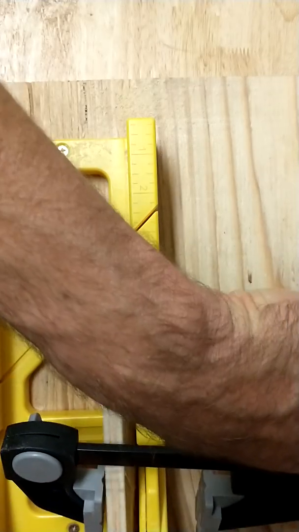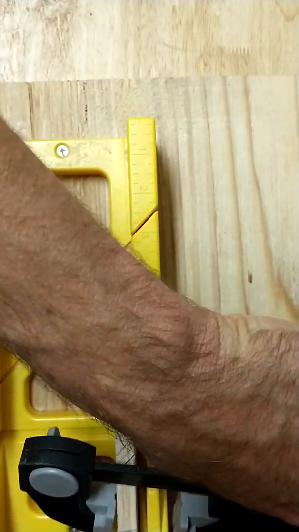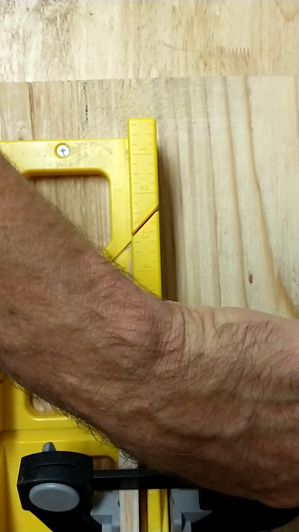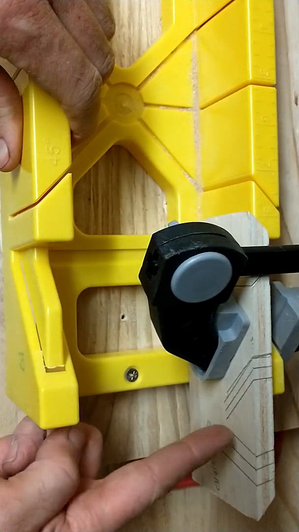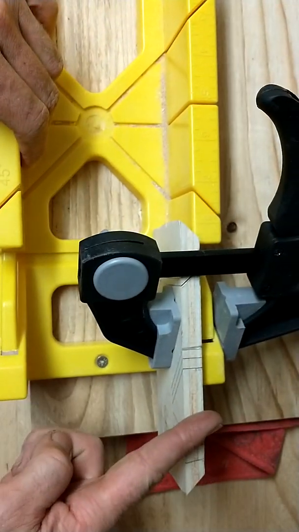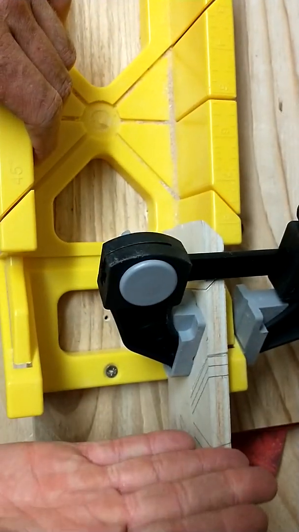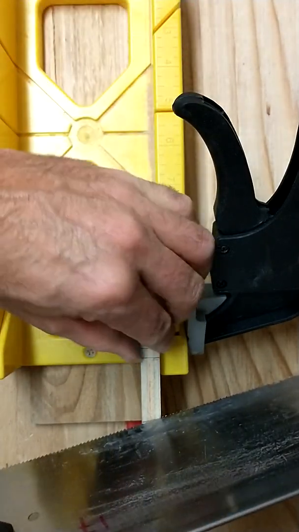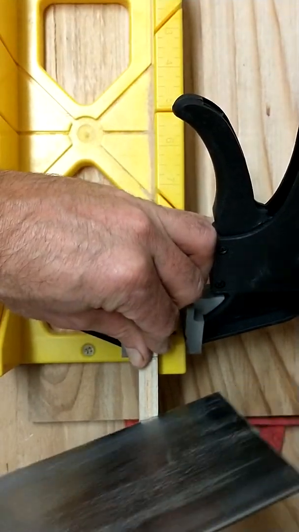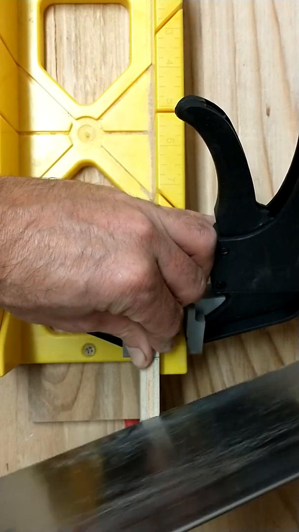And this one is going to be our compound, which is what a lot of you are doing when you're cutting. So here's our compound. We have a miter, so we're twisting and we're tilting. So for this one, again, I always start by pulling back. Stay on the outside of this line.